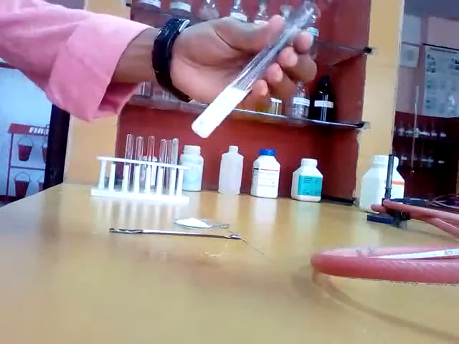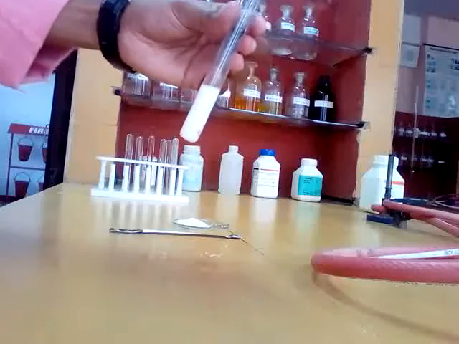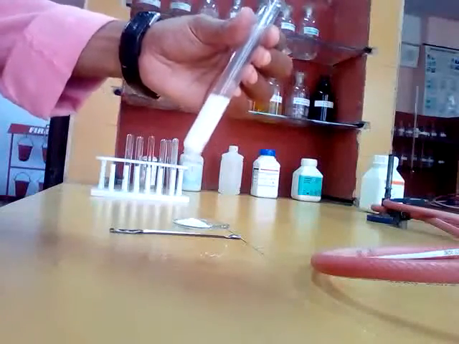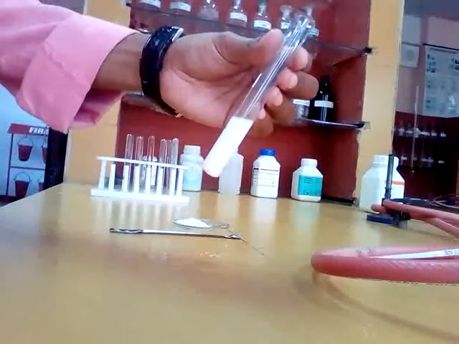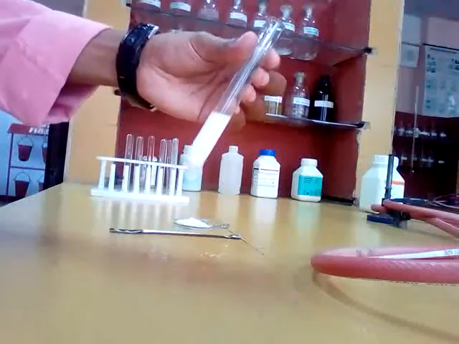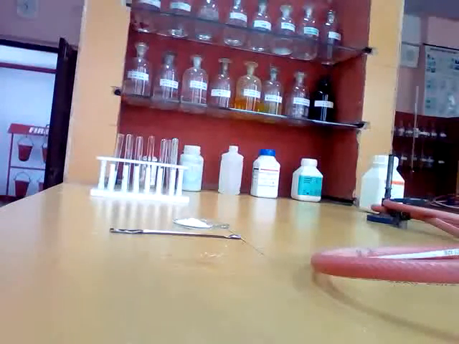You see, the precipitate did not dissolve in dilute nitric acid, so it is confirmed that it is sulfate, and the sulfate radical is also called an independent radical. Now our acid radical test is completed and we got the acid radical as sulfate.